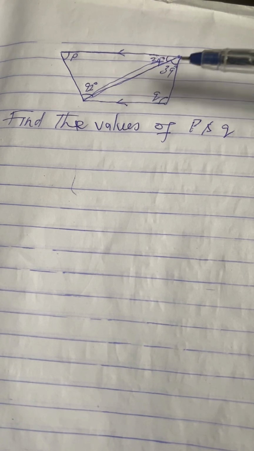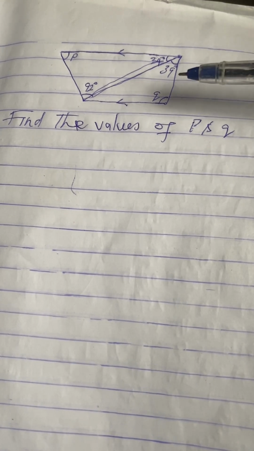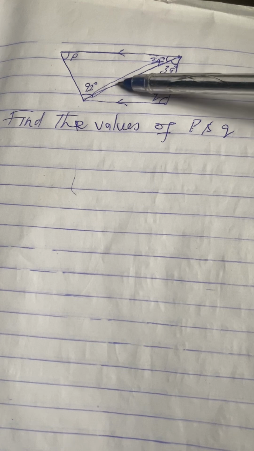We are asked to find the value of P and Q here from this shape. So for us to find the value of P and Q from the shape, we have to consider the triangles. Now if you look at here, we have two triangles, this particular one and this one. In the first triangle, which is this, we are given two angles. We're given here to be 34, while we're given here to be 92 degrees.